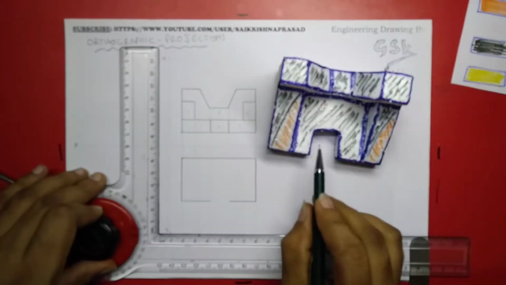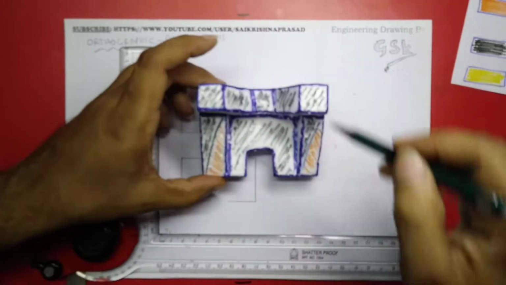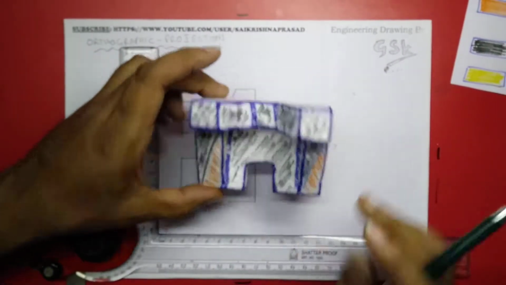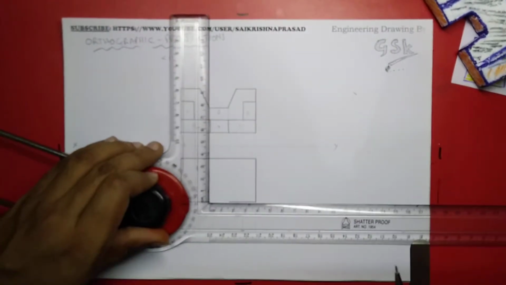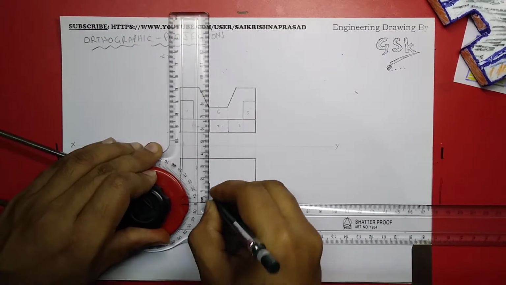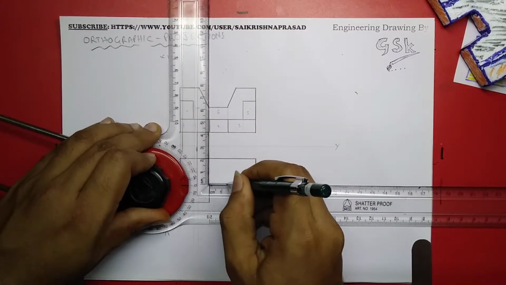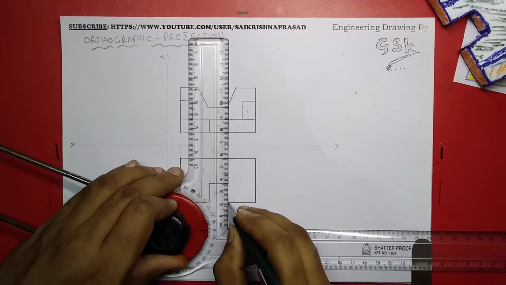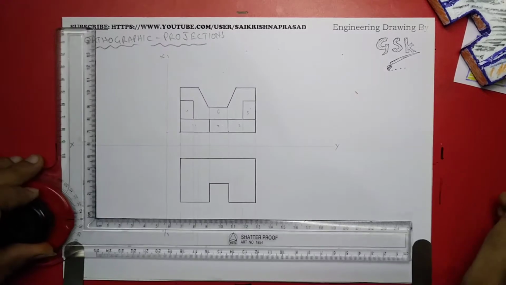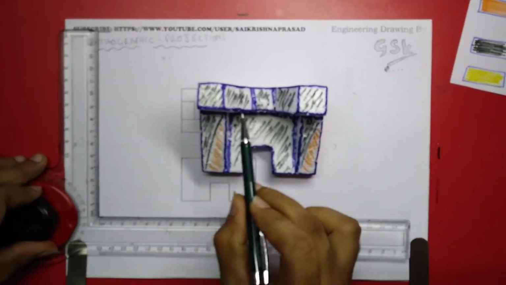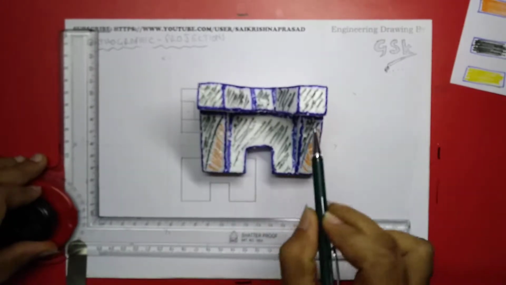So coming to this width, because we are considering this as width, this width is 15 mm. So from here I'll take 15, this is 15, and 15, right? So in top I can see this surface, whole line and these lines.